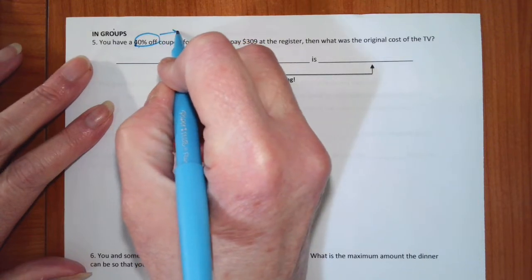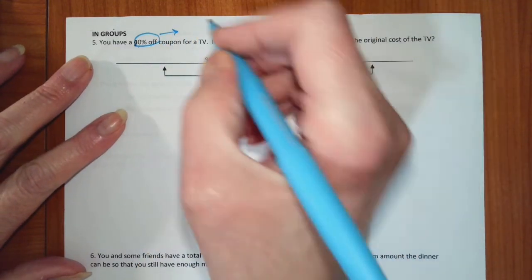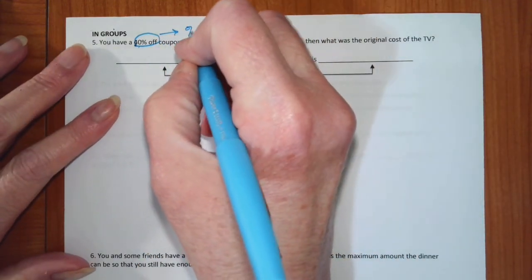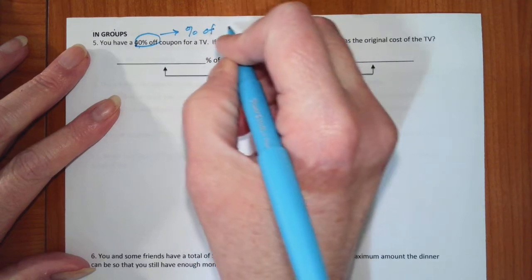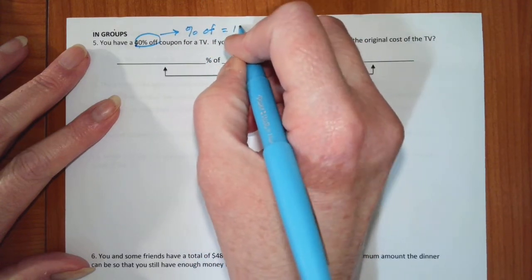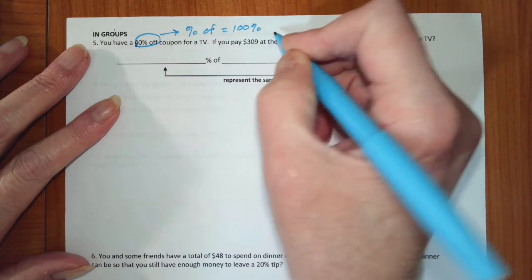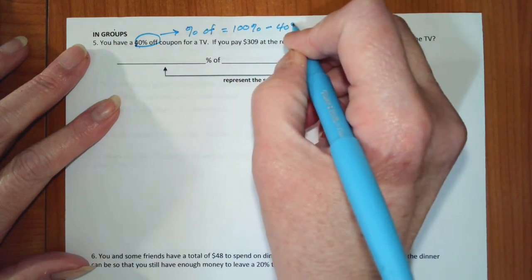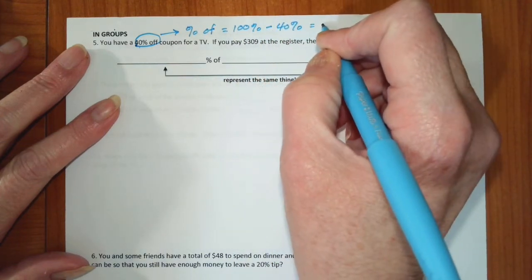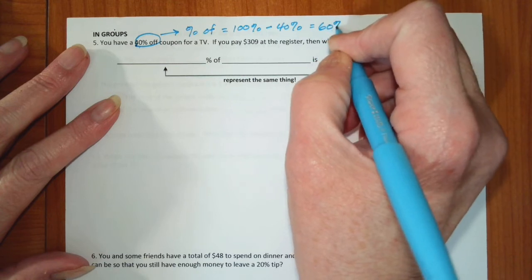then that means that my percent of is equal to 100% minus 40%, which is 60%.